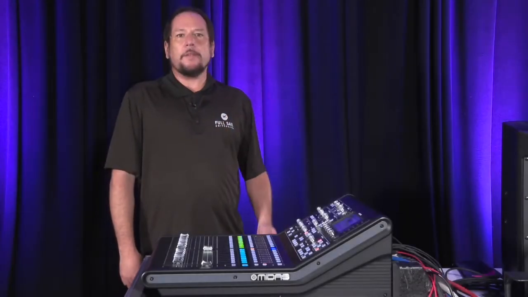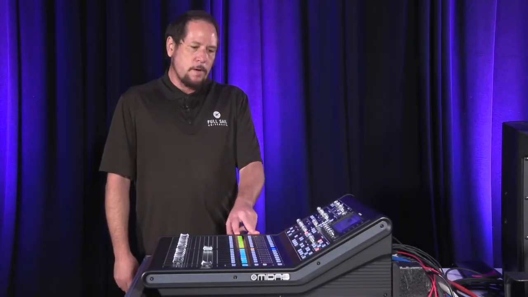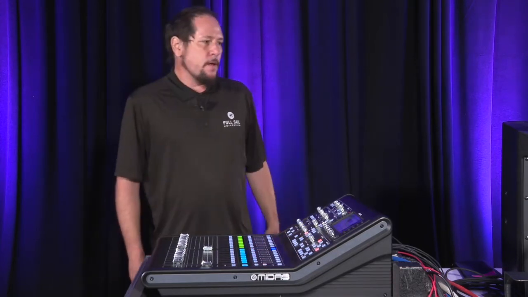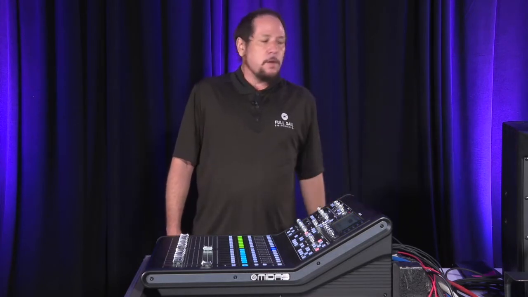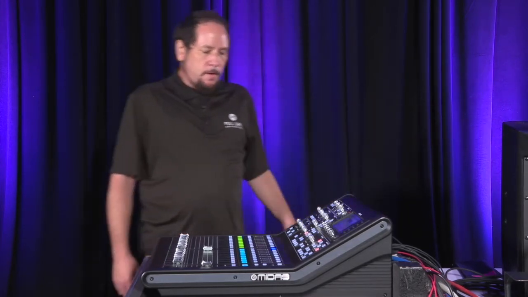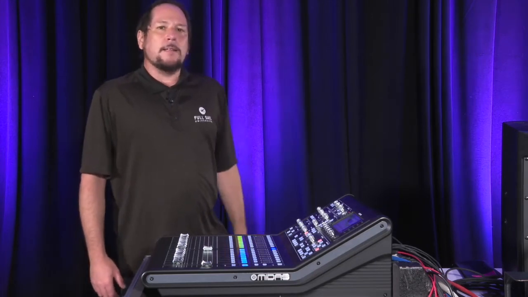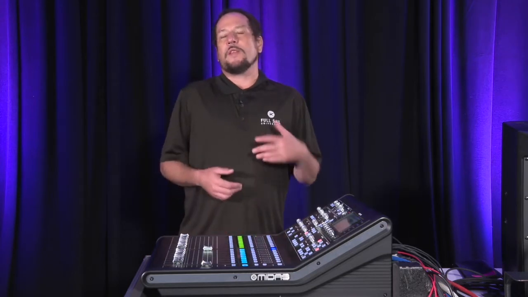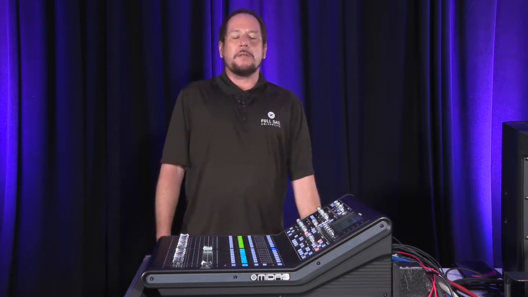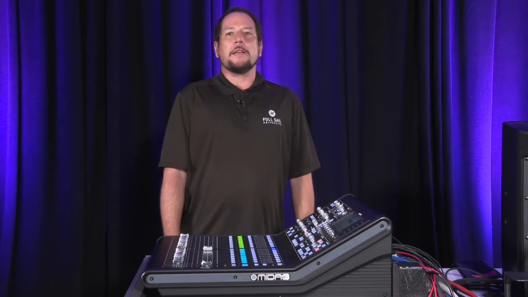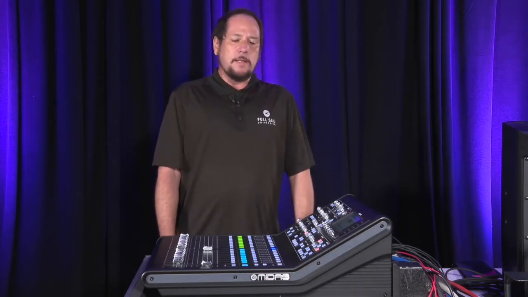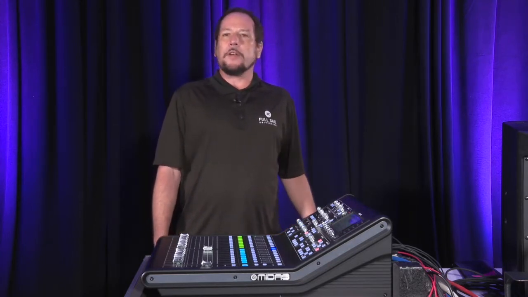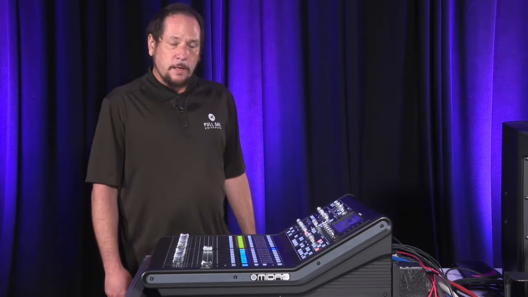Now that we have signal going through our channel 1, feeding our main left and right output, and also sending signal to our floor wedge monitor for our talent, the next issue that we have to address is going to be EQing. Now, just as with any other live situation, for most instances, subtractive EQing is going to be the preferred method, since it's easier to go for the bad things and take them out than it is to try and chase all of the good things that are present within the mic that we're using.